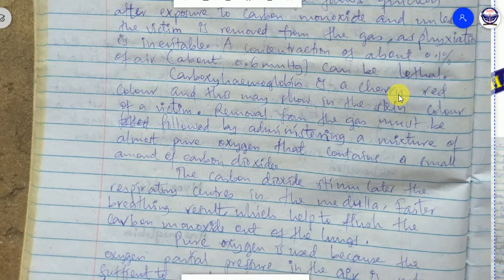But also, hata kama tusipokuwa na amount ya carbon monoxide, we are looking at the skin color. Tukiona skin color imekuwa cherry red, we know that the cause of death is carbon monoxide poisoning. So carboxyhemoglobin is cherry red, and this may show in the skin color of a victim kama akiwa ameshakufa.